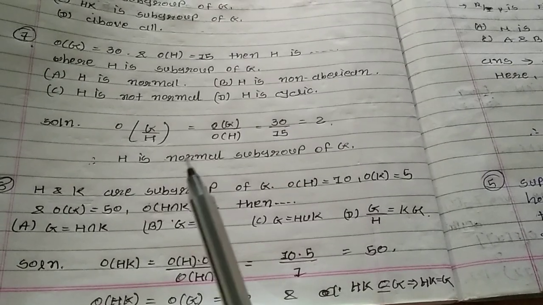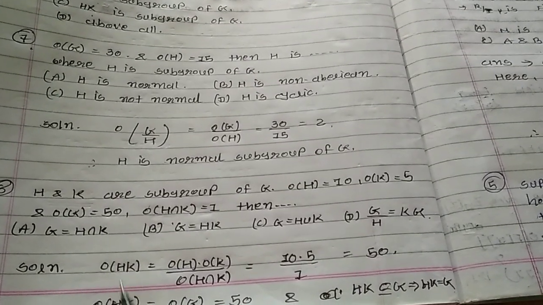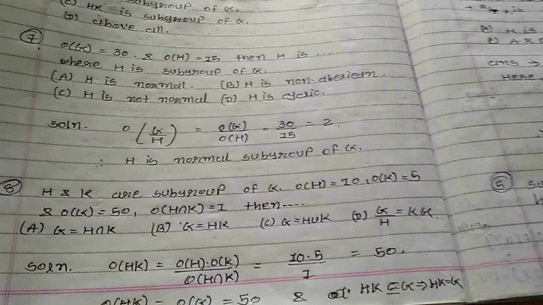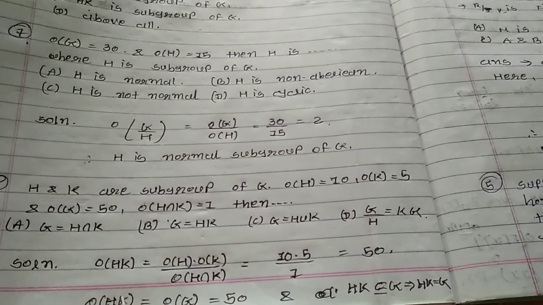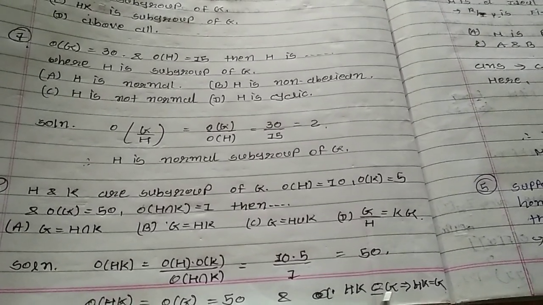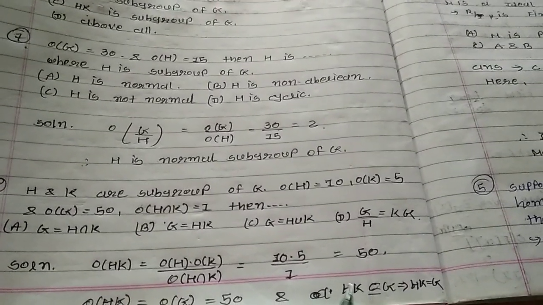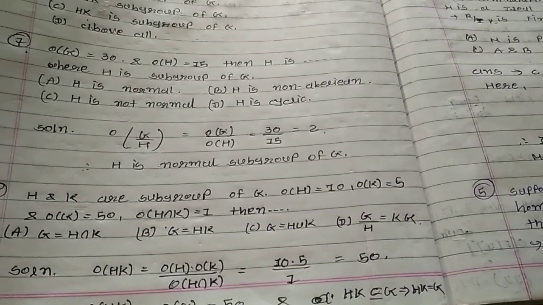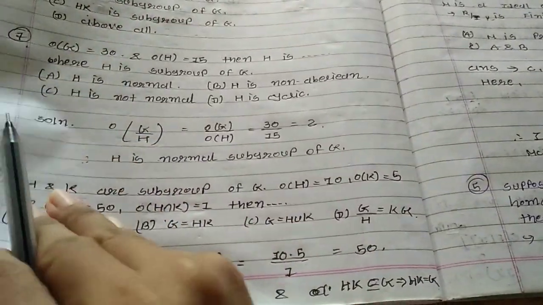But 50 is nothing but order of G. That means order of HK is equal to order of G is equal to 50. And we know that HK is a subset of G, either equal or a proper subset. But here order of HK is equal to order of G. So HK is equal to G.